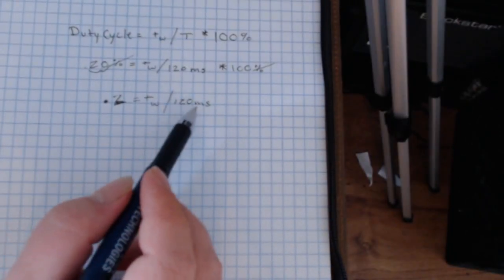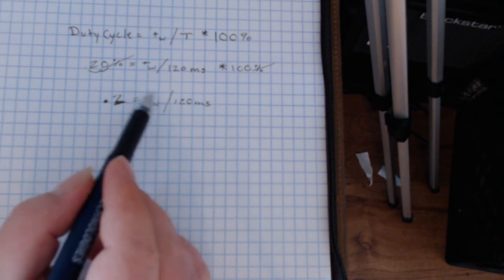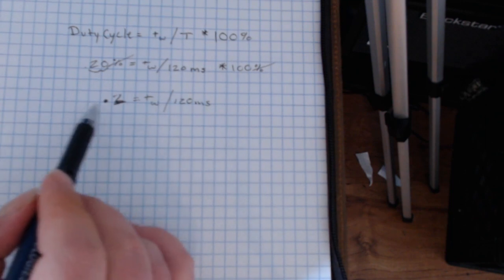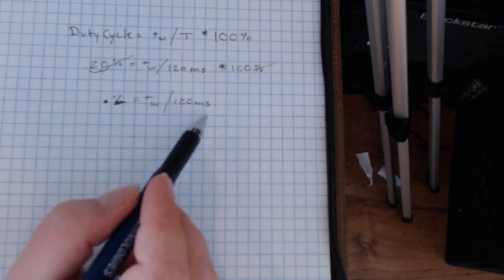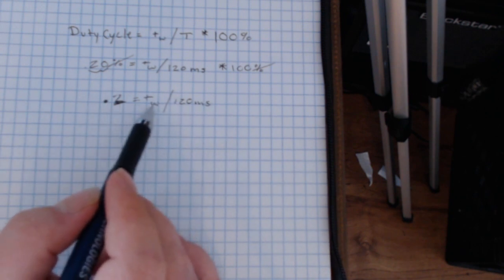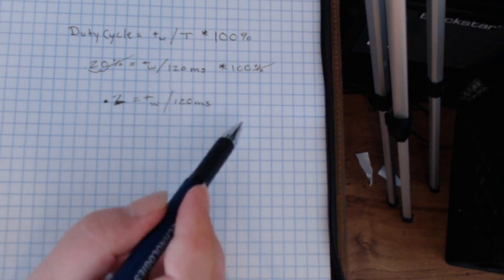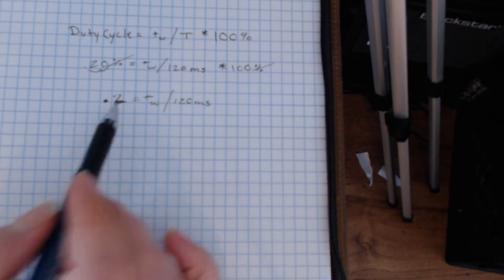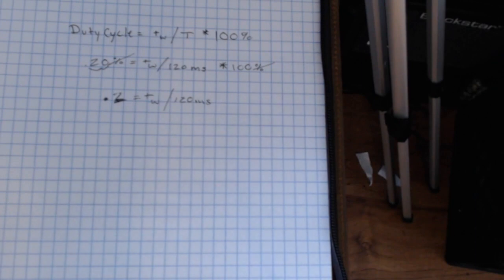So, in order to get this bad boy over here by himself, we basically have to reverse the operation that's on this side over to this side. So we are dividing this by 120 microseconds, and we will come over here and convert this into, oh, hold on.